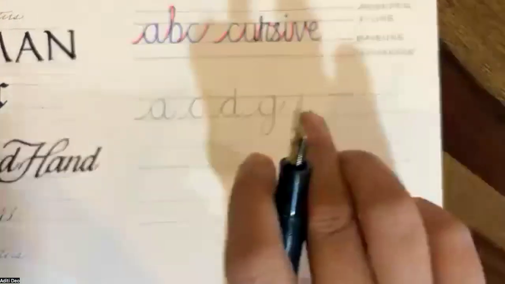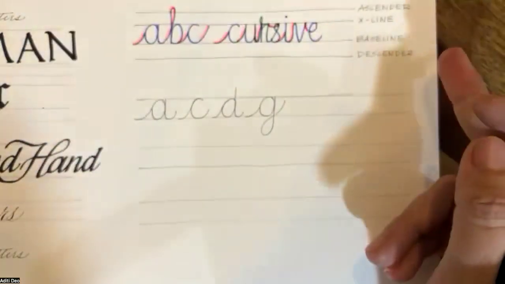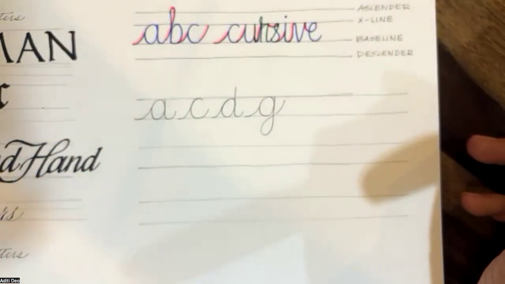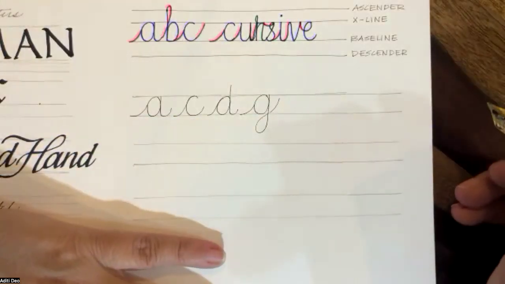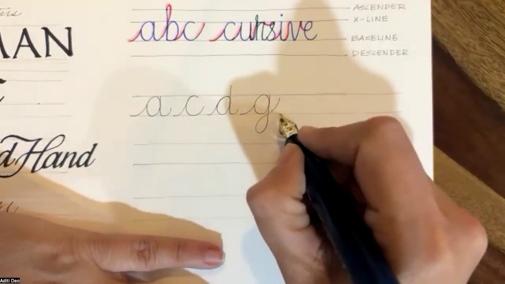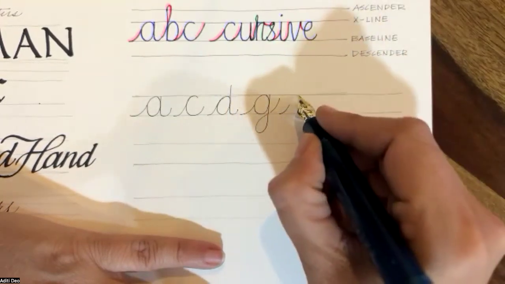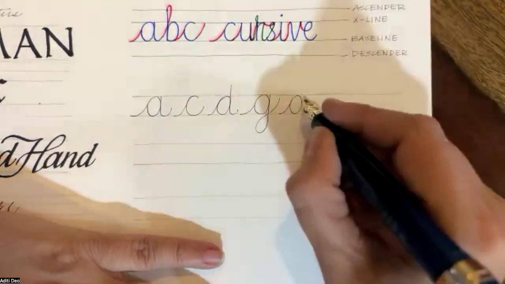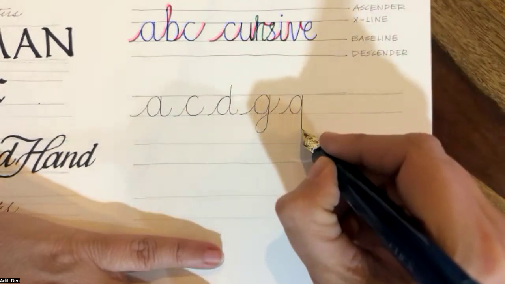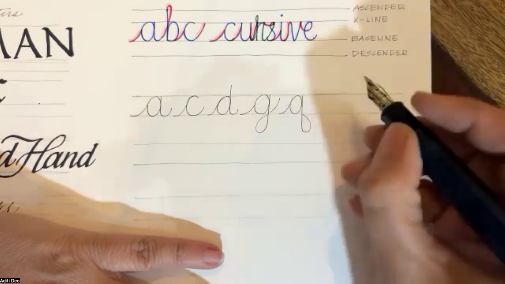This is called the exit stroke, a stroke from where the line exits the letter. G, then we have Q. So again make the oval, lift your pencil or pen, and this time loop in the other direction.